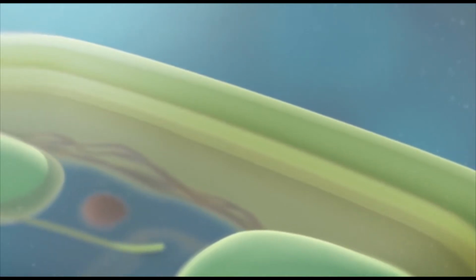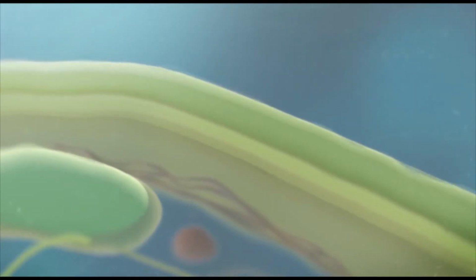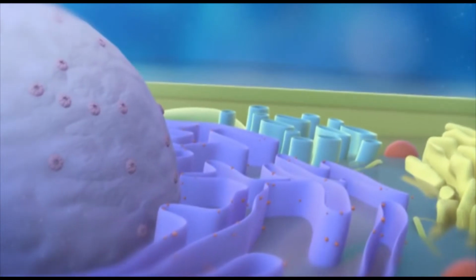The plant cell is protected by a cell wall. The cell wall also provides structural support to the cell. In addition, it also filters the molecules passing in and out of the cell. The cell wall is found only in plant cells.